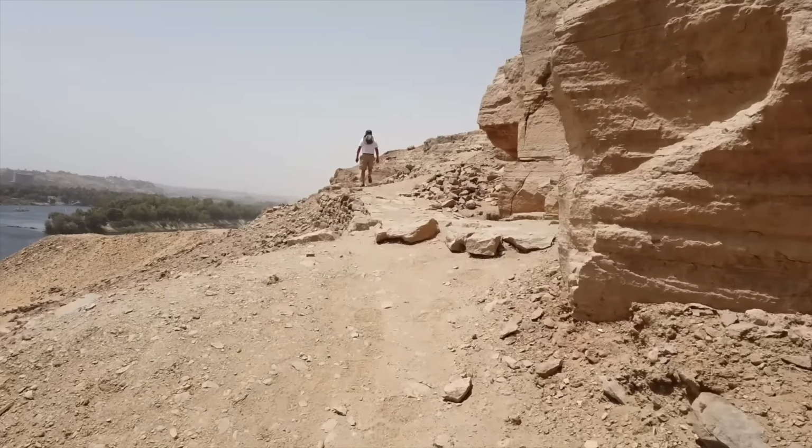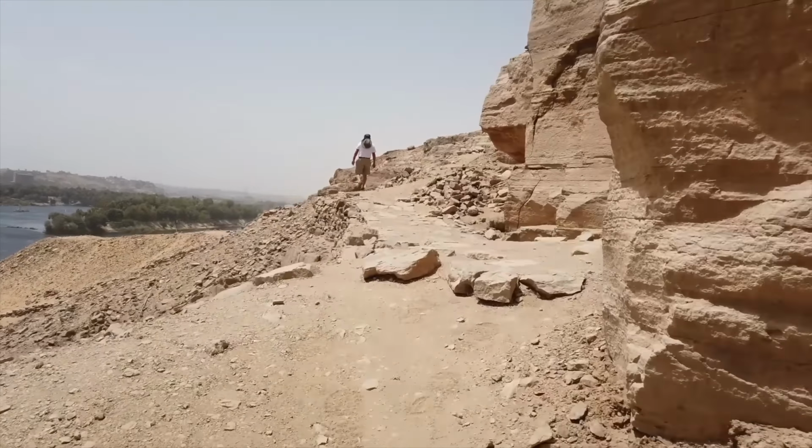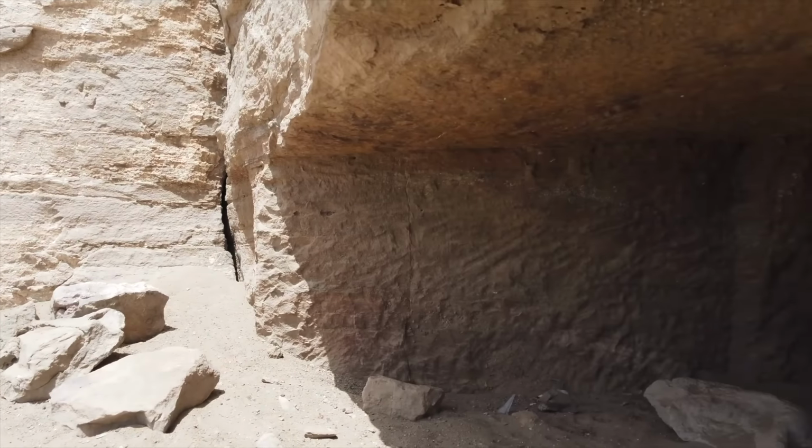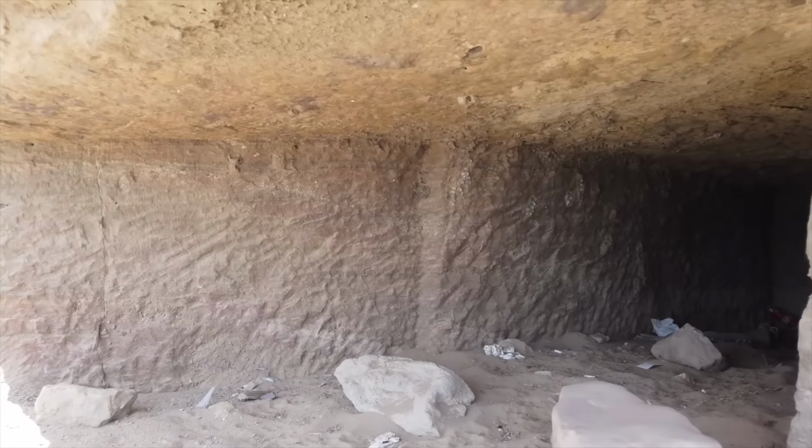But the curious question is, who created the actual large rooms and passageways? Because they are quite huge.